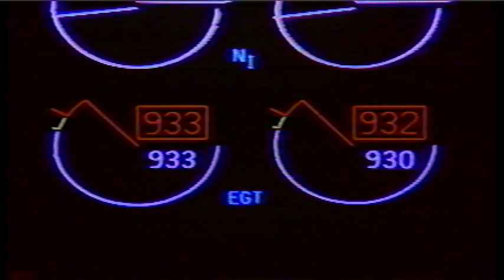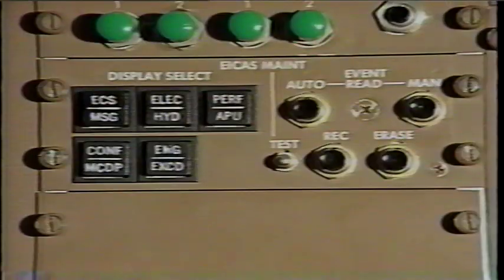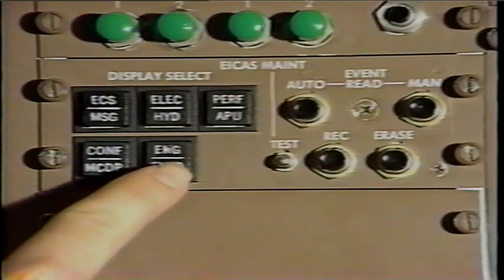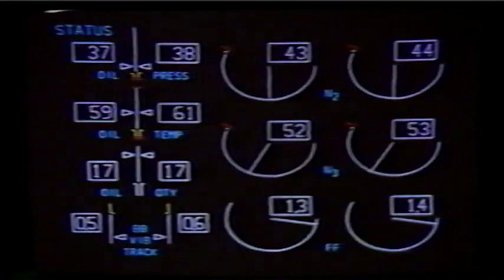During the exceedance, EICAS stores in memory the maximum exceedance value of EGT and the total time EGT was above the red line limit. When the exceedance no longer exists, the engine exceedance maintenance page can be selected by pressing the engine exceedance display select switch on the maintenance panel.